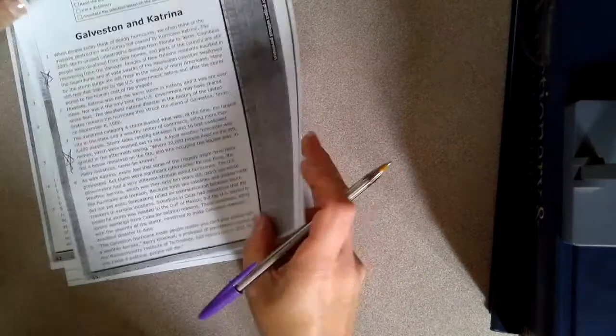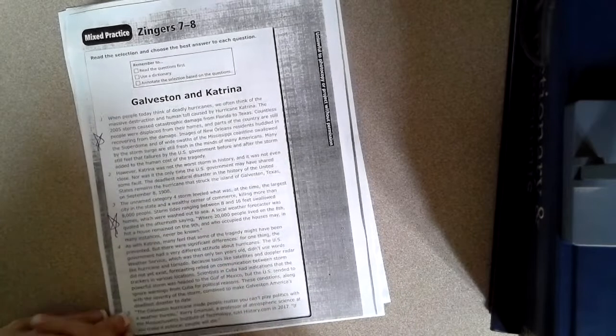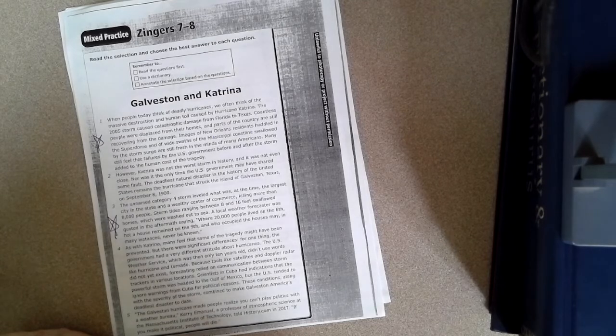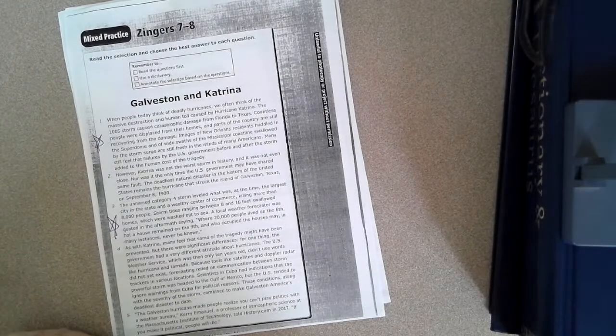All right, let's read, shall we? When people today think of deadly hurricanes, we often think of the massive destruction and human toll caused by Hurricane Katrina. The 2005 storm caused catastrophic damage from Florida to Texas. Countless people were displaced from their homes, and parts of the country are still recovering from the damage. Images of New Orleans residents huddled in the Superdome and wide swaths of the Mississippi coastline swallowed by the storm surge are still fresh in the minds of many Americans. Many still feel that failures by the U.S. government before and after the storm added to the human cost of the tragedy.